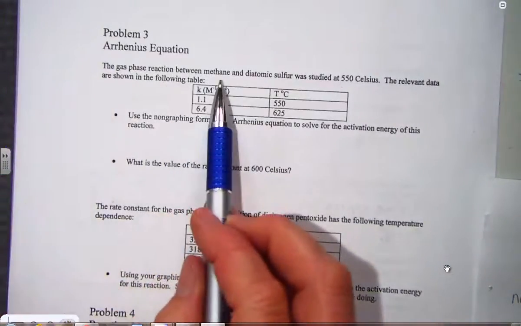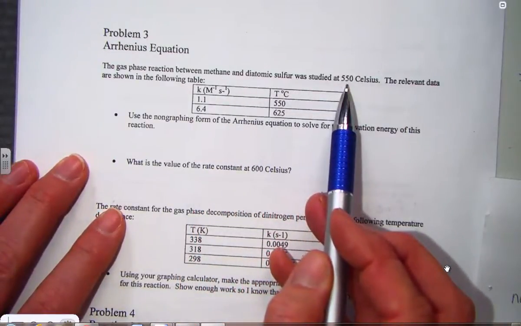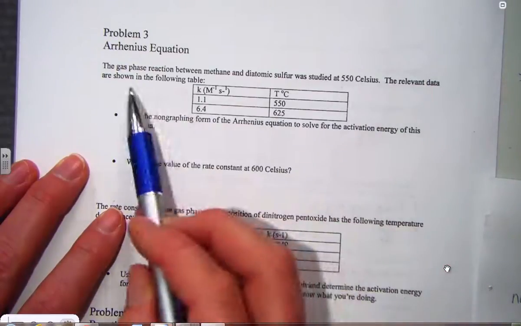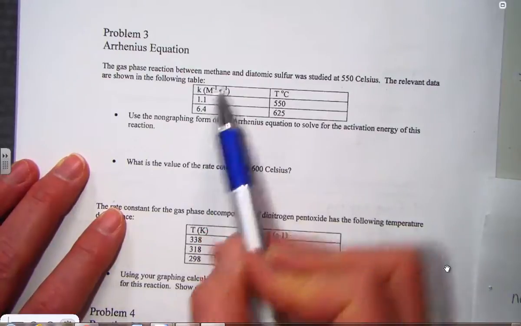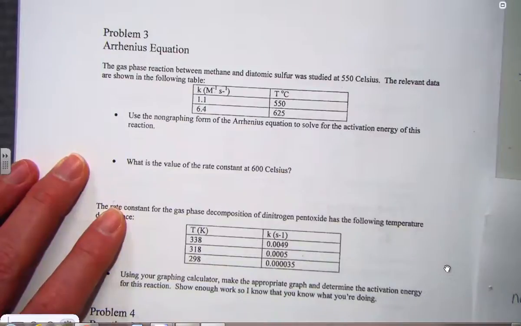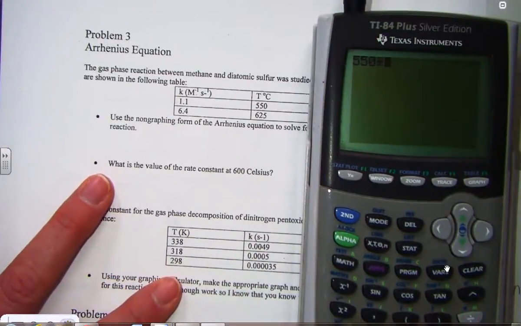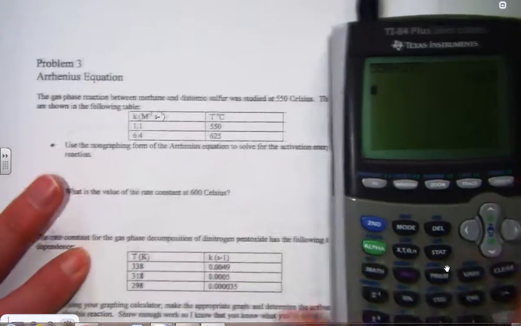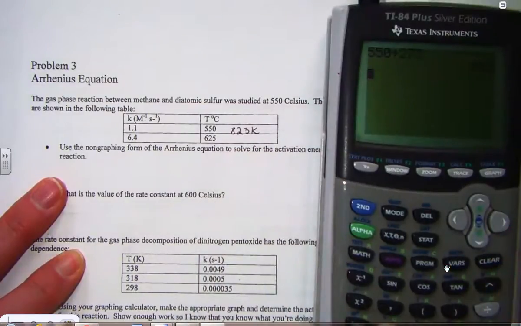The gas phase reaction of methane and diatomic sulfur was studied at 550 Celsius. The relevant data was shown in the following table. The two different K constants, I can tell that it's second order, and I see the temperatures, but they are in Celsius. So let's right away make sure that we have Kelvin. 550 plus 273 is 823 Kelvin. And 625 plus 273, 898 Kelvin.